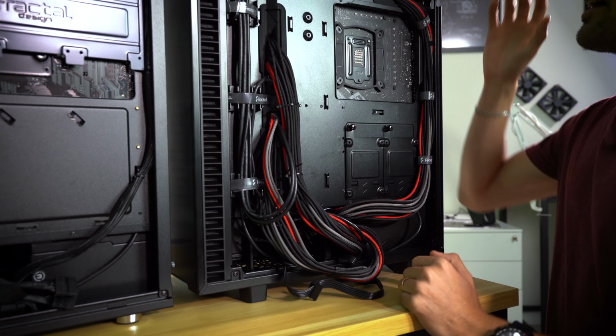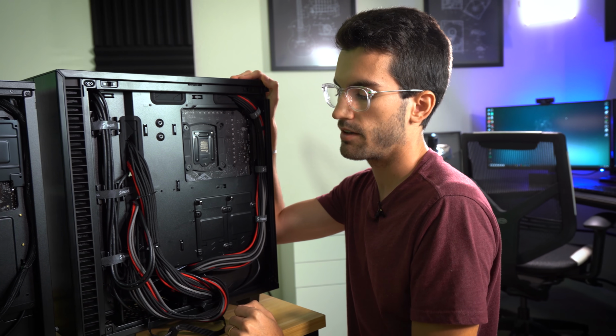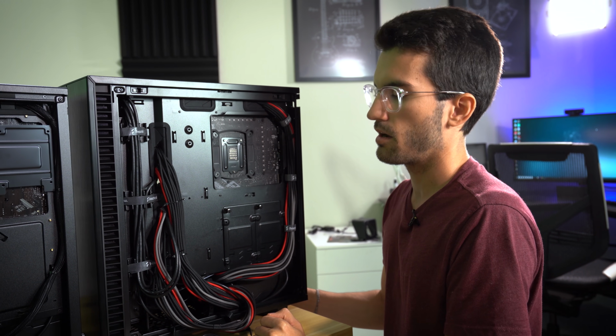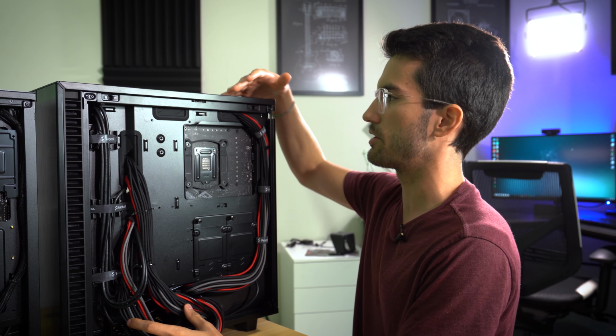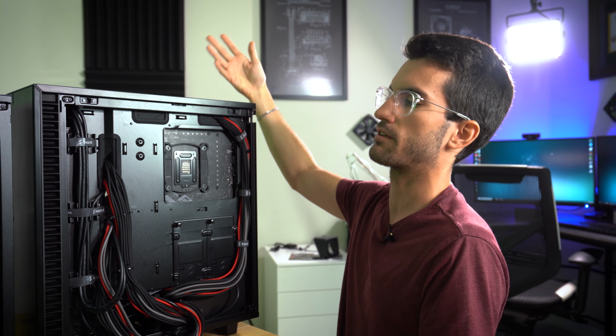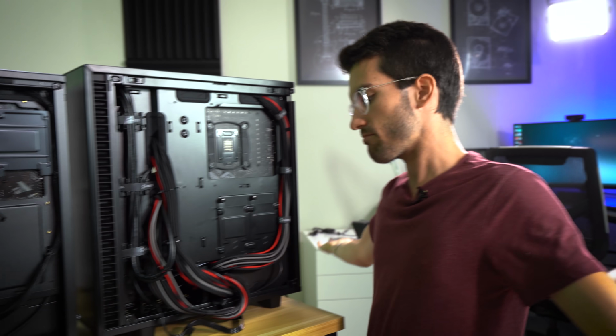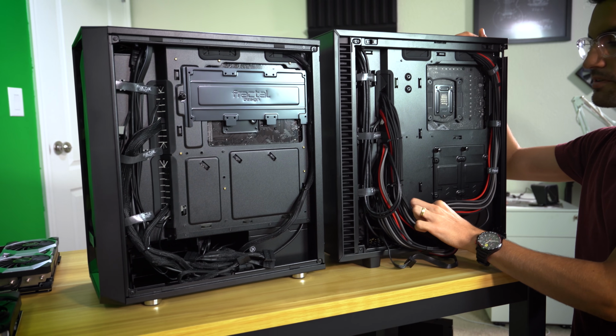I was kind of surprised that this made it into production. But at the end of the day, they took the feedback that I gave them and they said that they're gonna address this with the design teams in the future. You might see changes with future iterations of these cases, like if we, for instance, see a Meshify version, you could possibly see a repositioned hard drive cage.